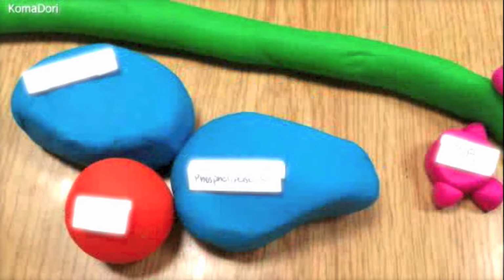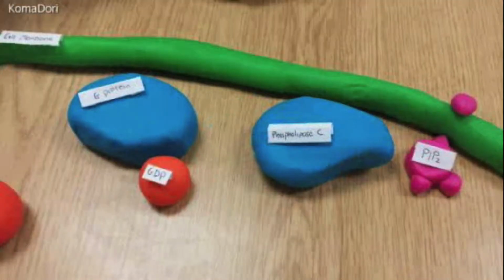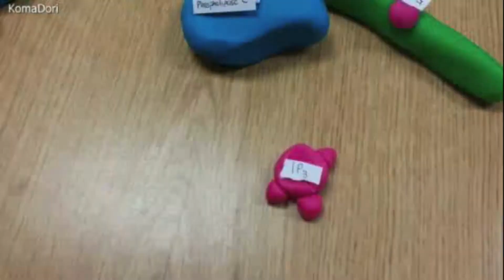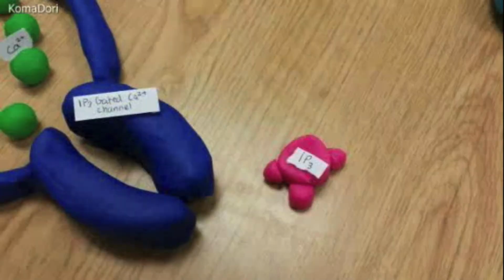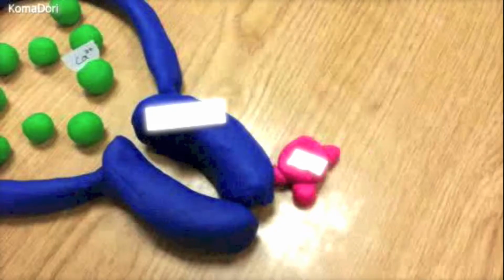When the active G protein activates phospholipase C, it cleaves PIP2 into DAG and IP3. Here, IP3 is making its way to the gated calcium channel. IP3 binds to the calcium channel, causing it to open.